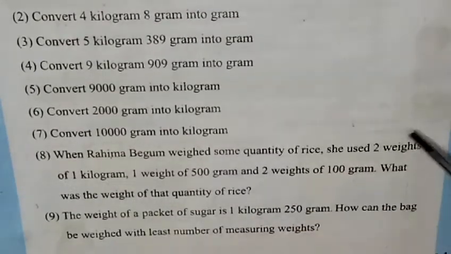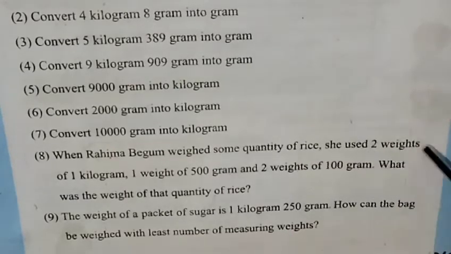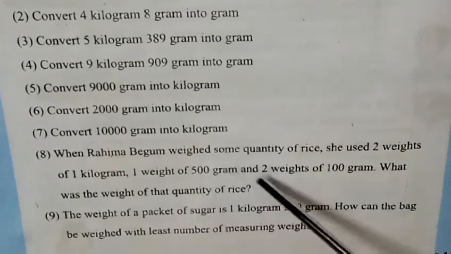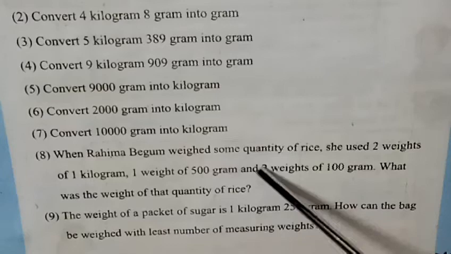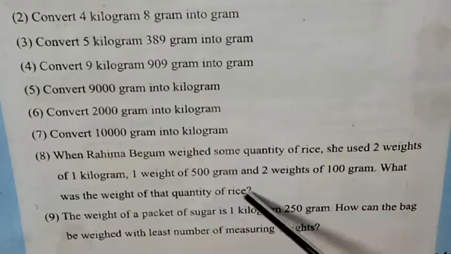First, we have to find out 2 weights of 1 kilogram, 1 weight of 500 gram, then 2 weights of 100 gram. Then we have to add these quantities and we will get the answer.